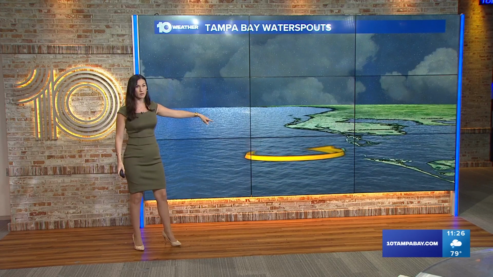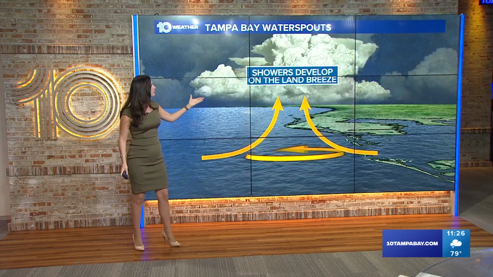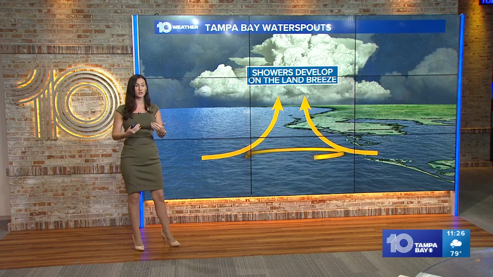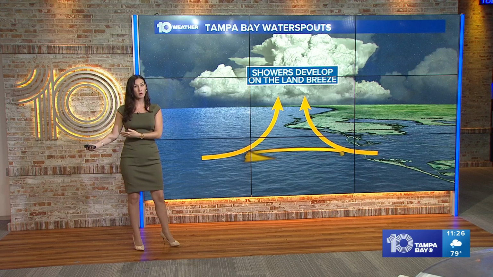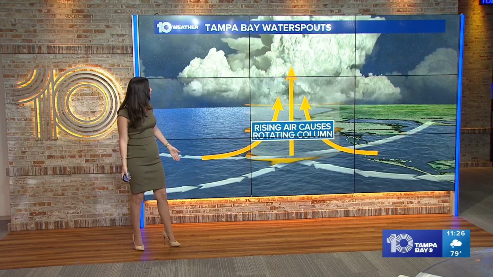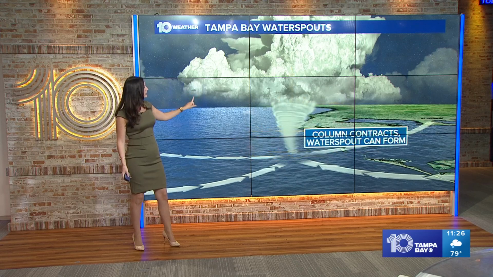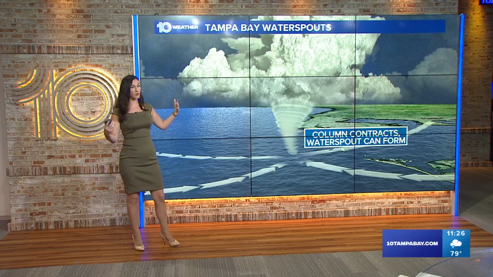You start to get that rotation, and it actually forms from the bottom up. You have the land breeze, the sea breeze, that's where the winds are starting to converge. Same thing can happen over land, and that's when it turns into a land spout. That rising air causes a rotating column, and that's where you get that tornadic view where things are rotating.